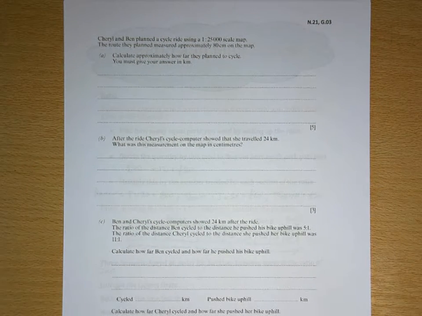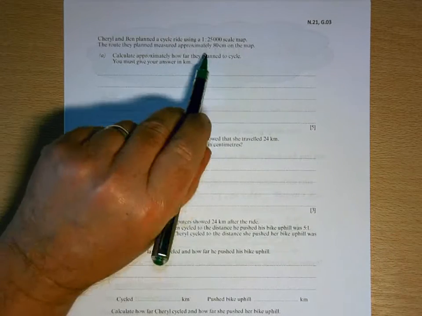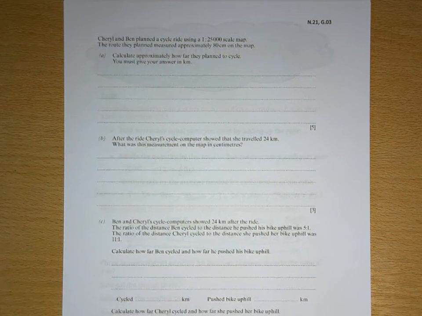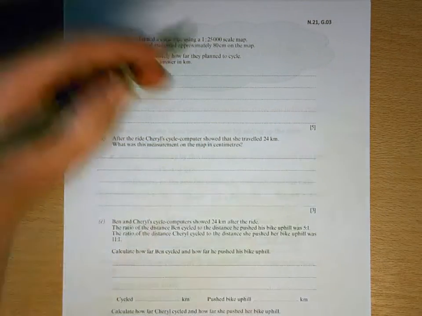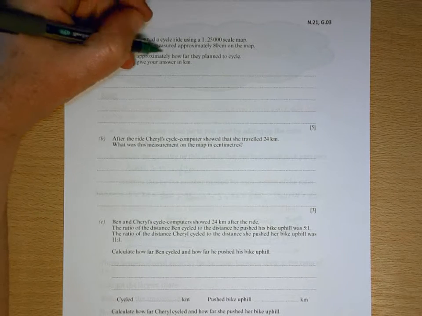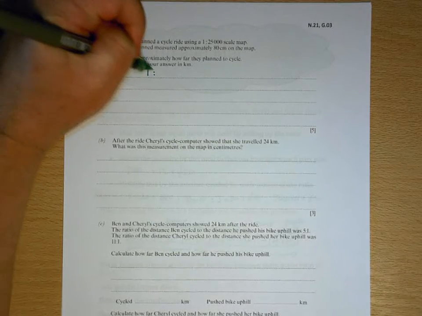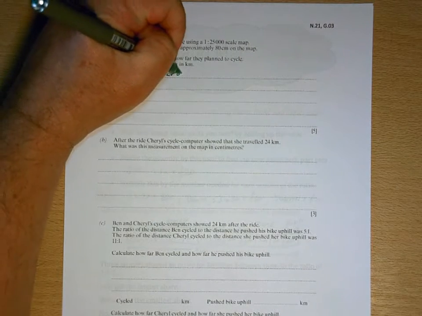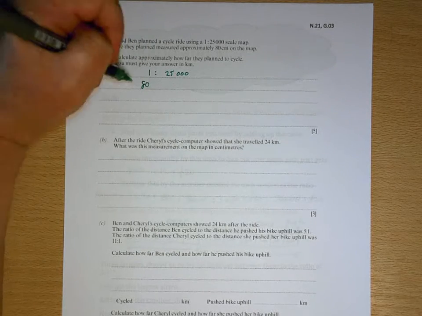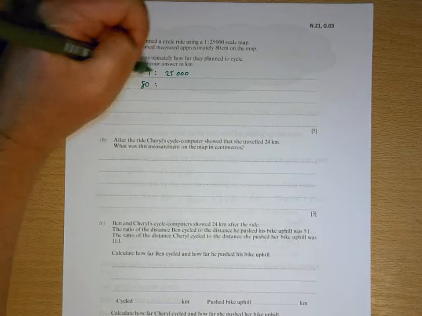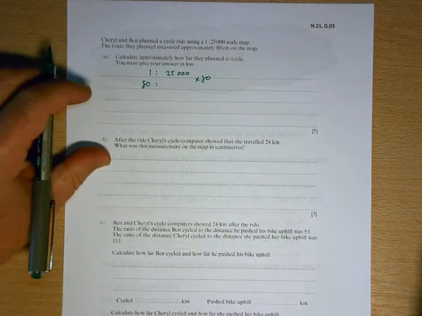So let's take a look at another past paper example. Cheryl and Ben planned a cycle ride using a 1 to 25,000 scale map. The route they planned measured approximately 80 centimeters on the map. Calculate approximately how far they planned to cycle. You must give your answer in kilometers. So we've got a 1 to 25,000, and 80 centimeters on the map will be 80 times as big in real life.